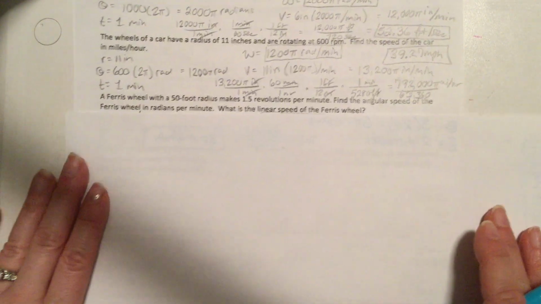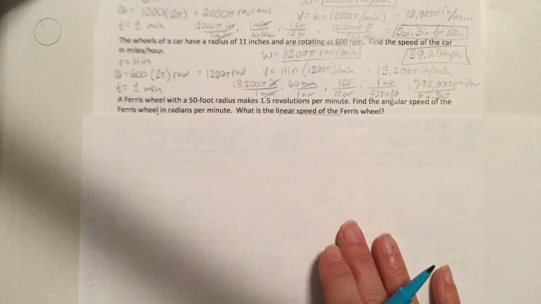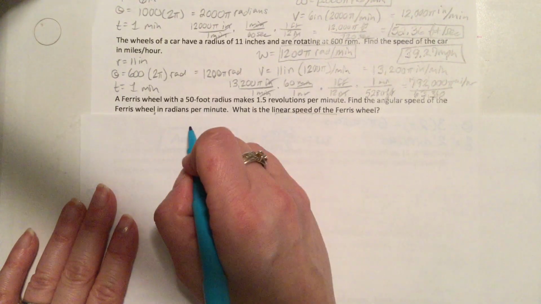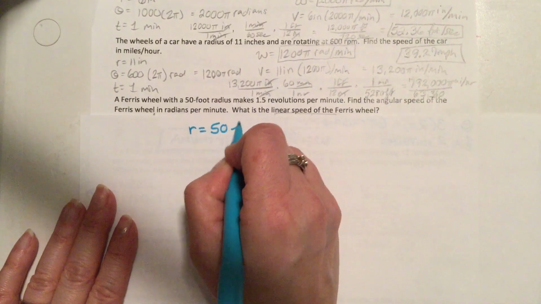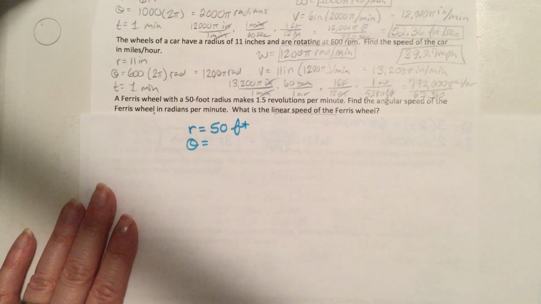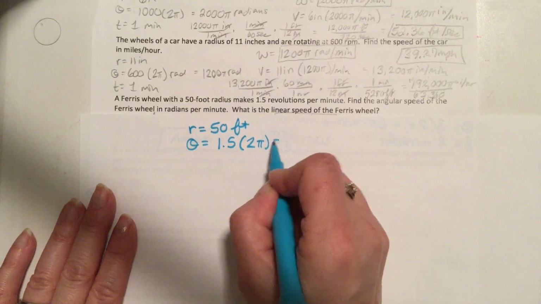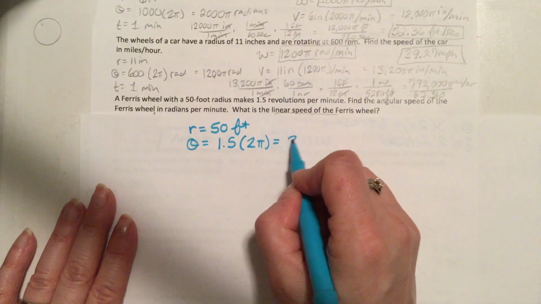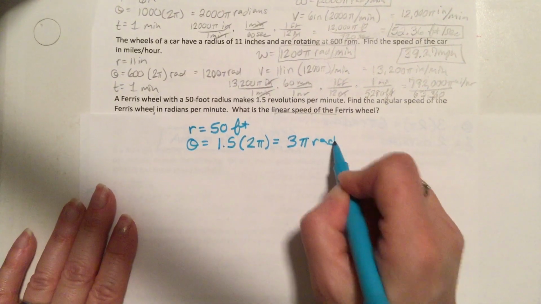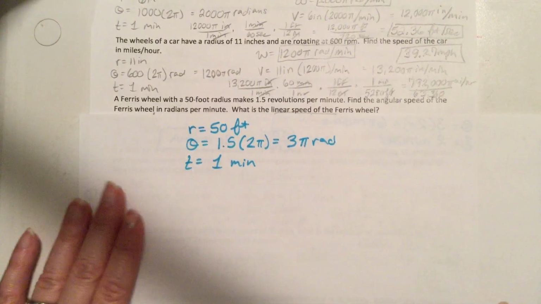Okay, a Ferris wheel with a 50-foot radius makes 1.5 revolutions per minute. Okay, so again, a Ferris wheel, 50-foot radius. So radius is 50 feet. Revolutions, that helps us find theta. It makes 1.5 revolutions. Every revolution is 2 pi. So 1.5 times 2 pi is 3 pi radians. That happens every minute. So your time is 1 minute.